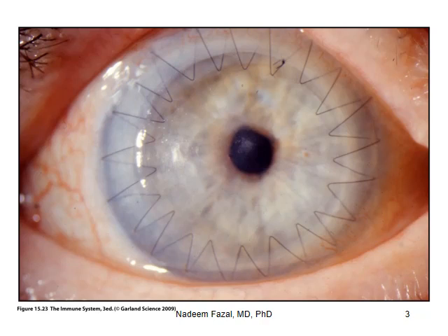Since the cornea doesn't have a blood supply or lymphatic drainage, the cells of the immune system cannot go and identify and then go for tissue destruction. So that's pretty much the correct answer.